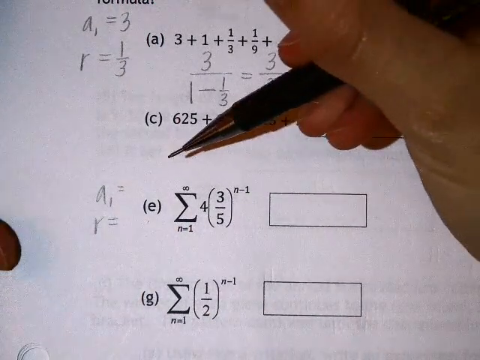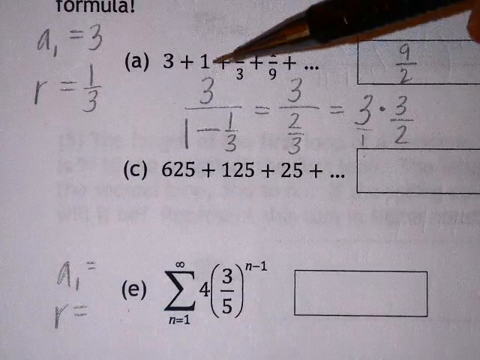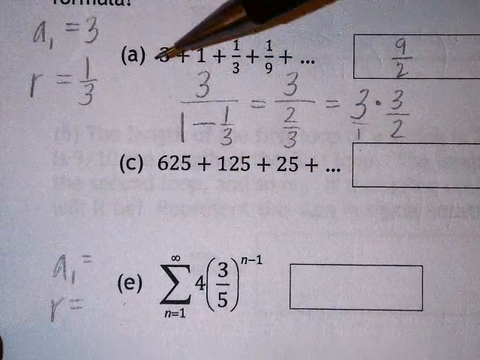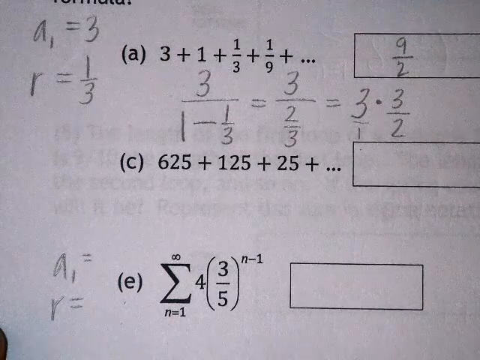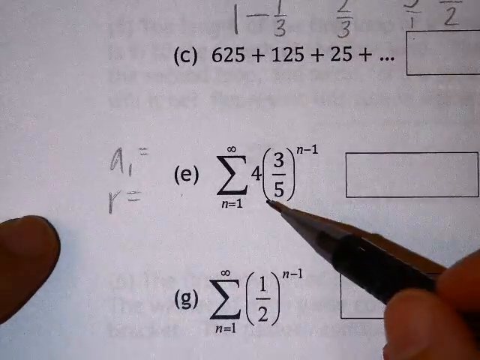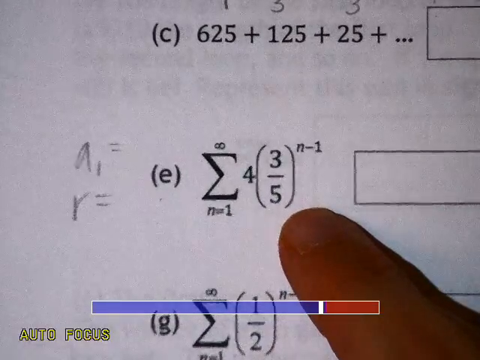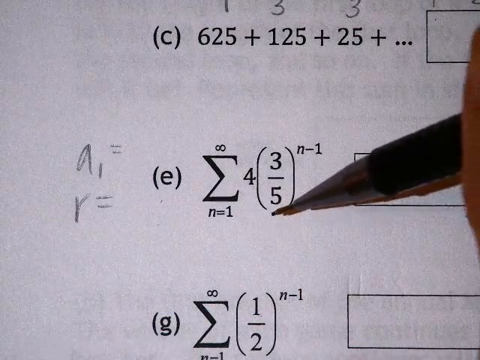We're just going to have to extract that information a little bit differently than we normally do, like in letter A, where A sub 1 is just literally the first number in the list, and the multiplier is something we can easily visualize just by looking at the pattern of numbers. In sigma notation, the multiplier is actually in a really familiar place. So this is actually where our experience with sigma notation is going to come in handy.